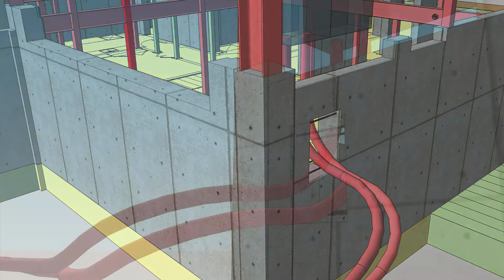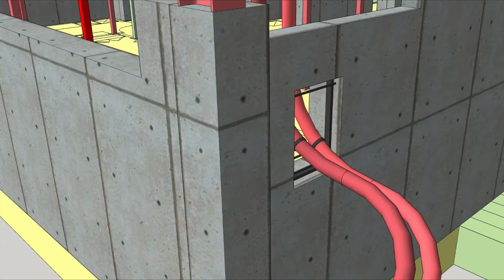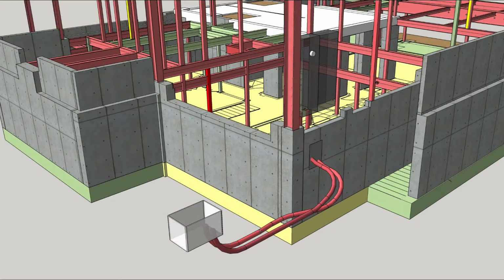So when the formwork for the wall was being constructed, we blocked out this opening, creating a hole through which we could pass the conduit and easily get them in place after the pour. Once the conduit was in place, we wrapped both the conduit and the opening itself with bentonite water stop and then dry packed in the opening around the conduit.